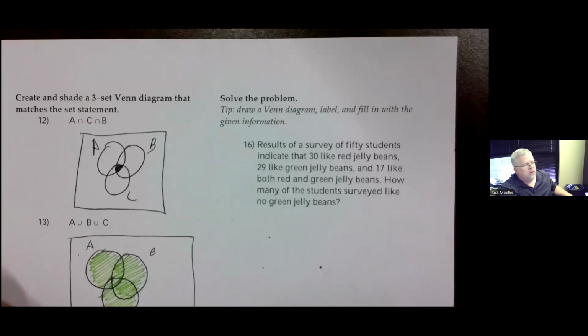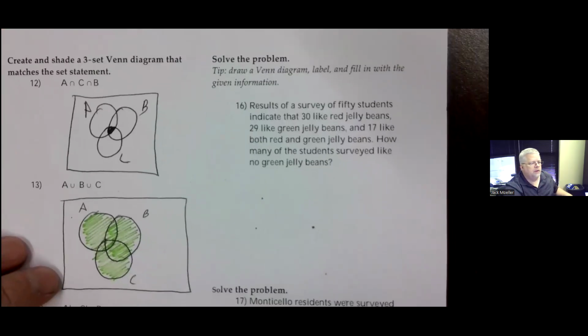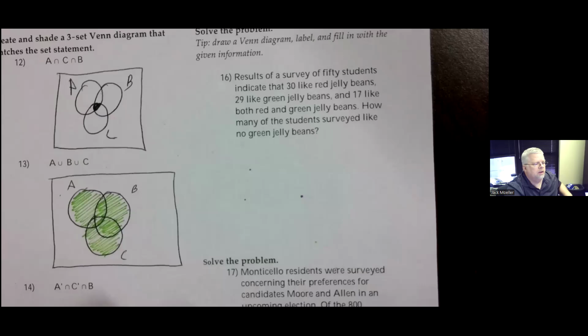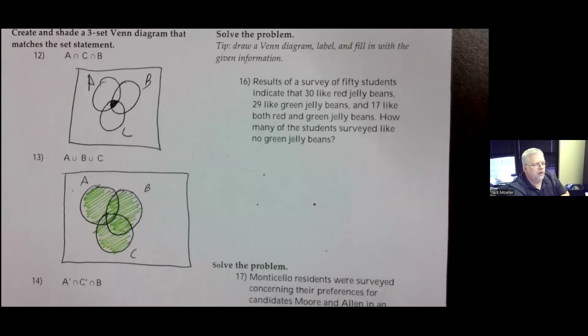Okay, so let's start with number 16 and see what we're doing here. The results of a survey of 50 students indicate that 30 like red jelly beans, 29 like green, and 17 like both red and green. How many students surveyed like no green jelly beans? To answer this question, we need to make a Venn diagram.